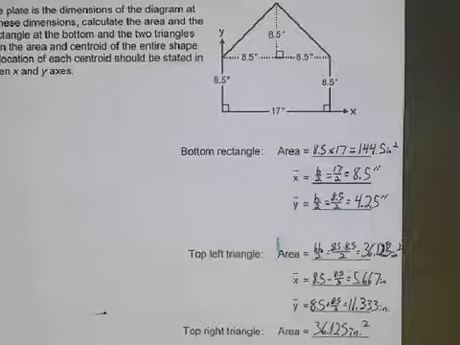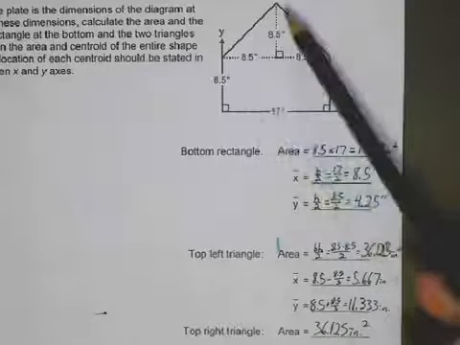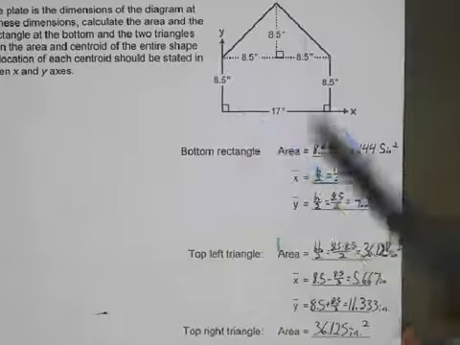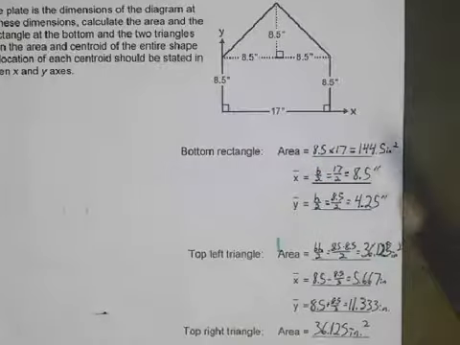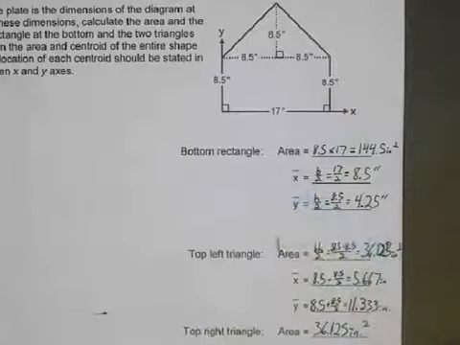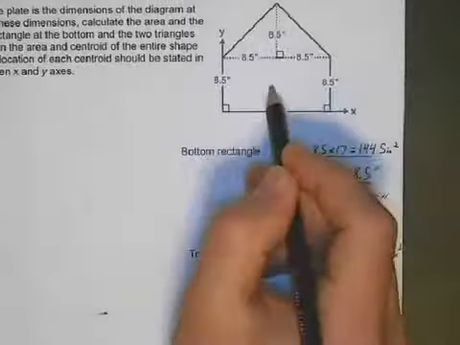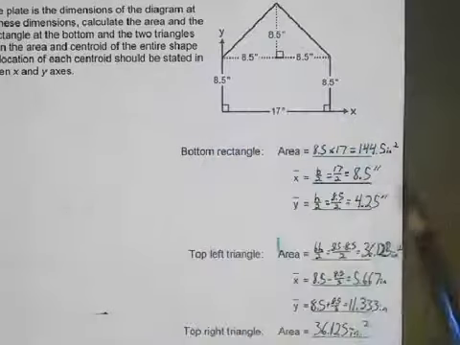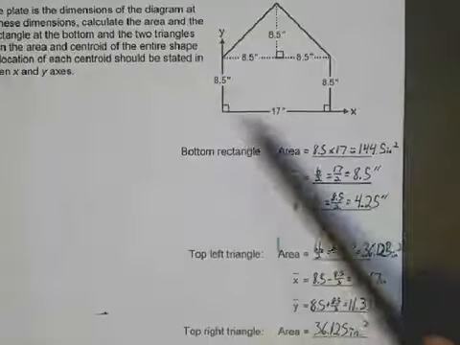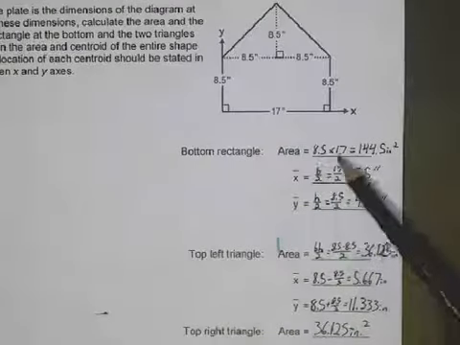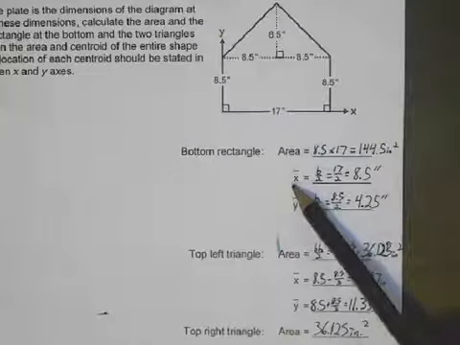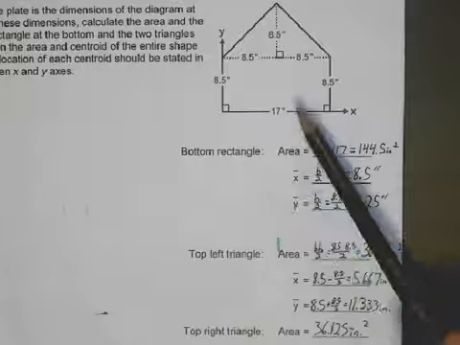So for the first problem, we've got a home plate shaped shape here. If you're a baseball fan, these are the proper dimensions of a home plate, and we're going to find the centroid of home plate. For the first part, it's the bottom rectangle. We found the area: 8.5 was the height, 17 was the base, so 8.5 by 17 gives you 144.5 inches squared. Next, the x centroid, or x bar, of just the bottom rectangle.